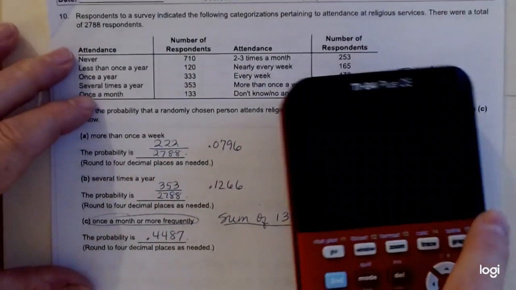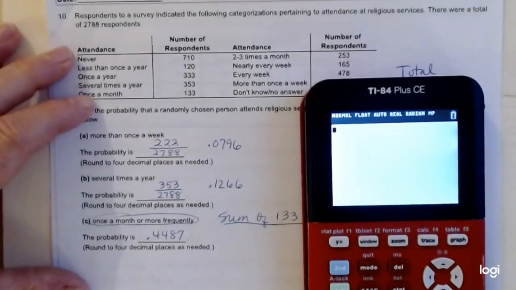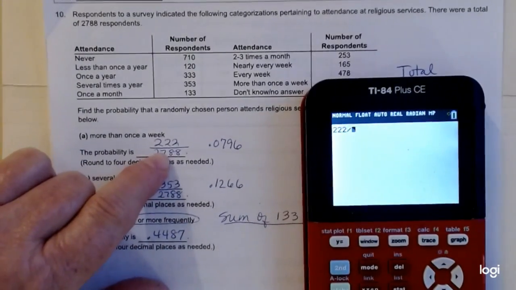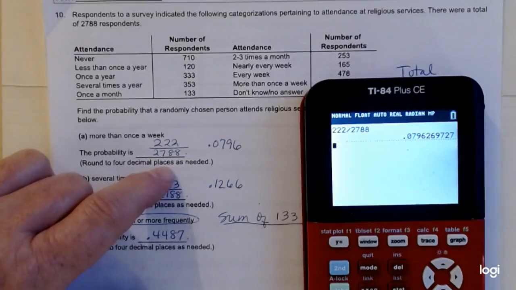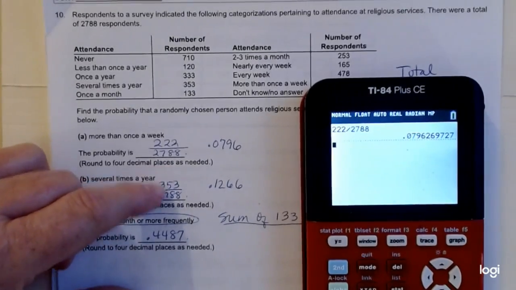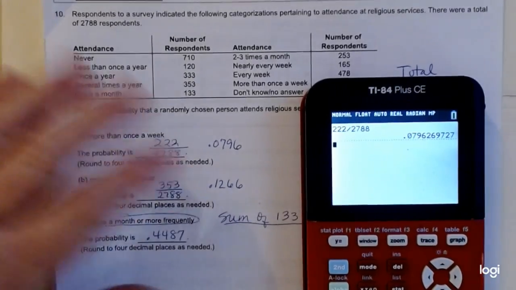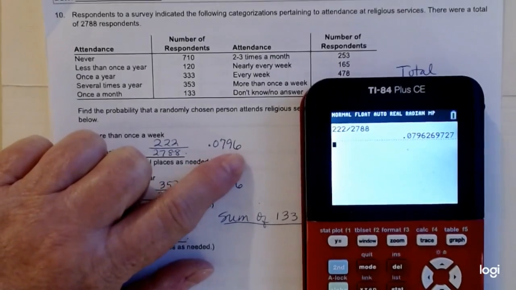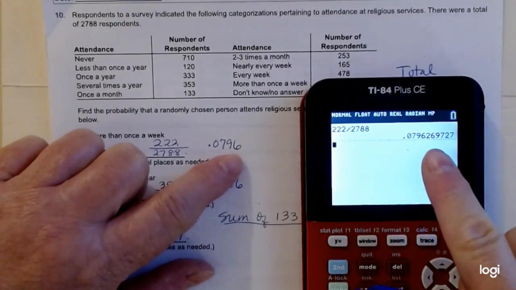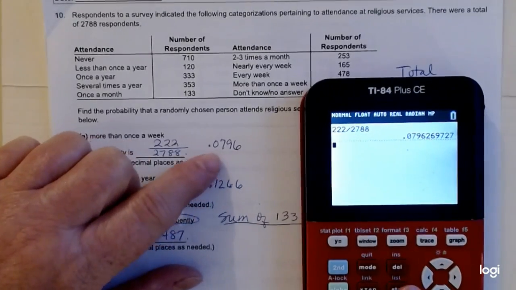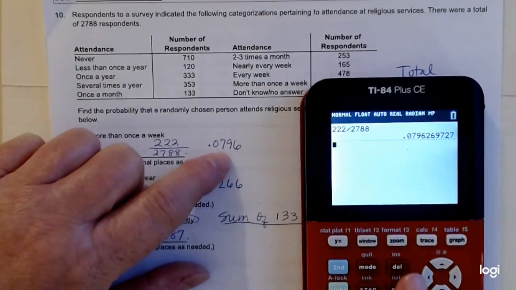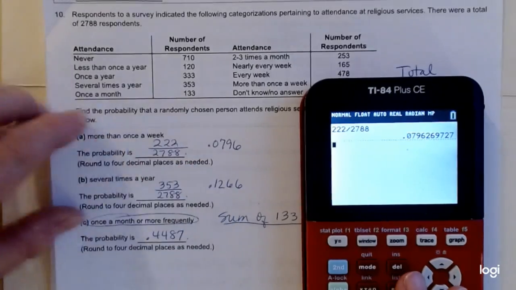And when we do that on the calculator, we get 0.0796, and when we round off, we cut it off after the 6. The number after the 6 is a 2, so we would just round this down to the 6. So 0.0796, this was just a little under 8% of the people who gave that response.